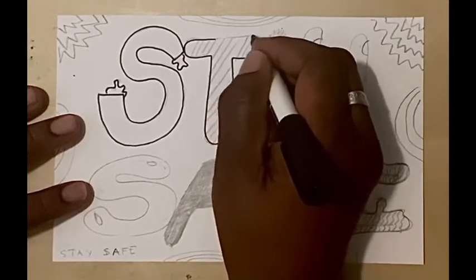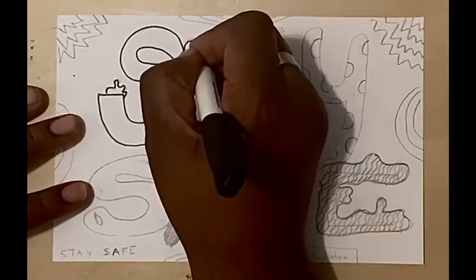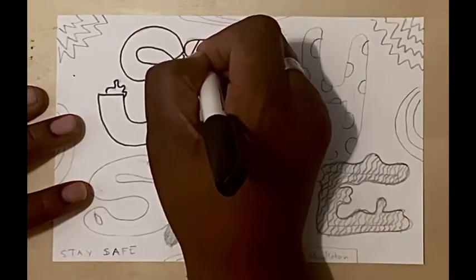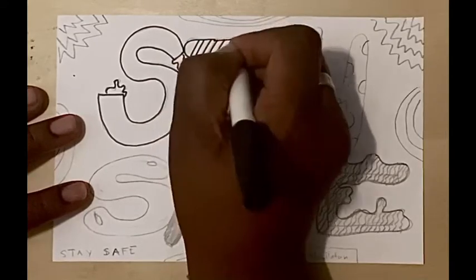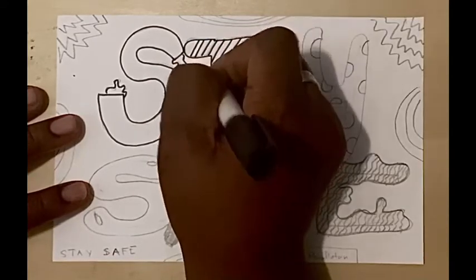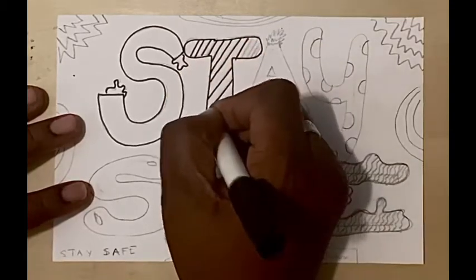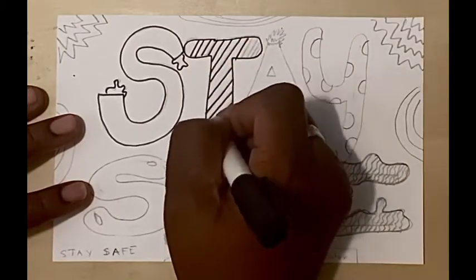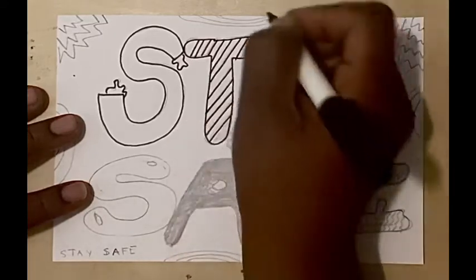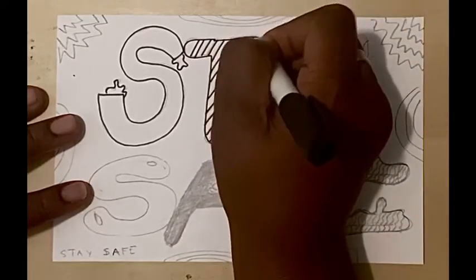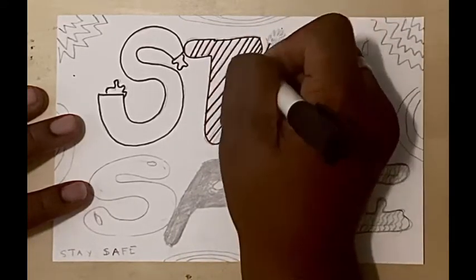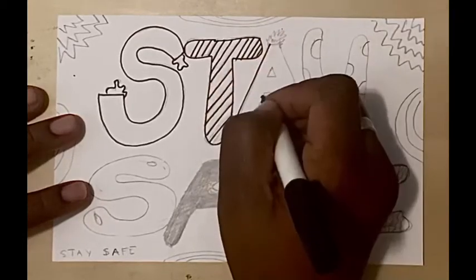I'm trying to create contrast. Contrast is when you have light colors against dark colors. That helps the objects and images in your artwork just stand out a little bit more. So I have white paper, so I'm using a black marker so that my letters stand out and the designs in my letters stand out even more because I have such a light background.